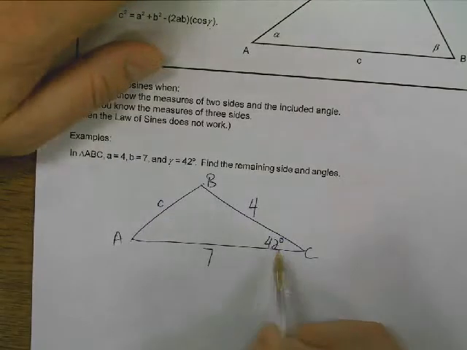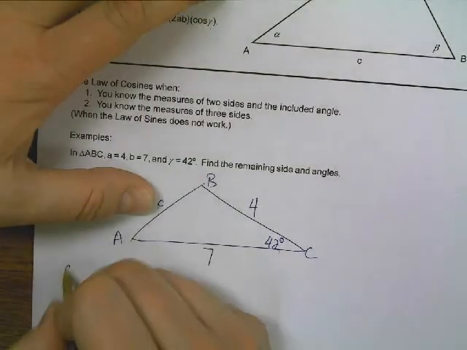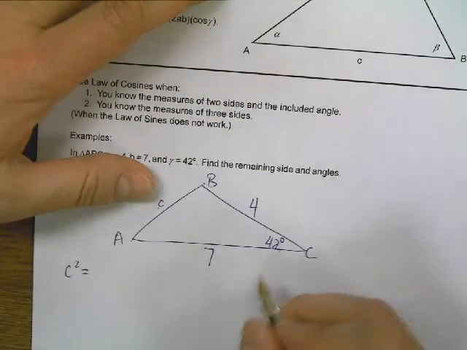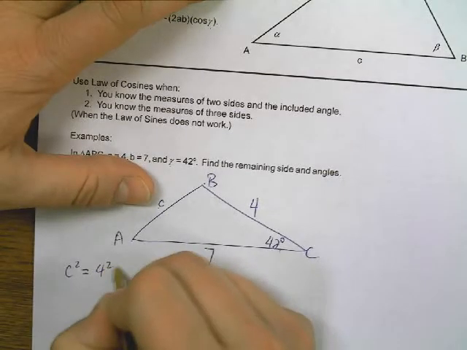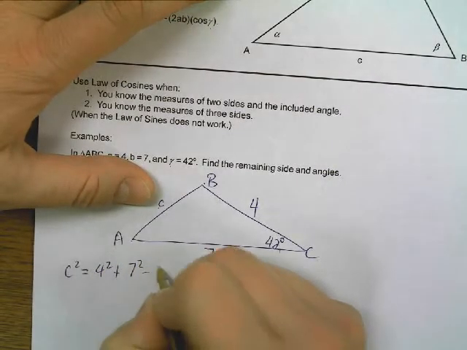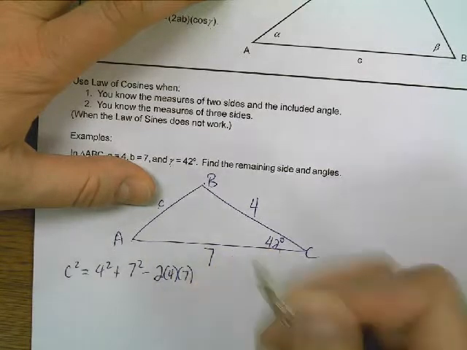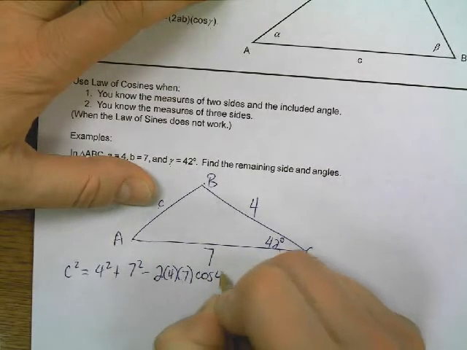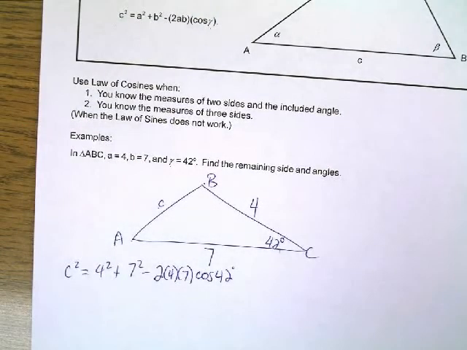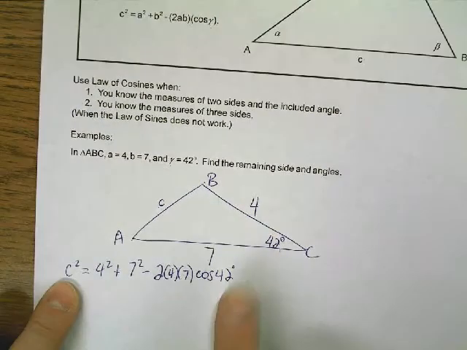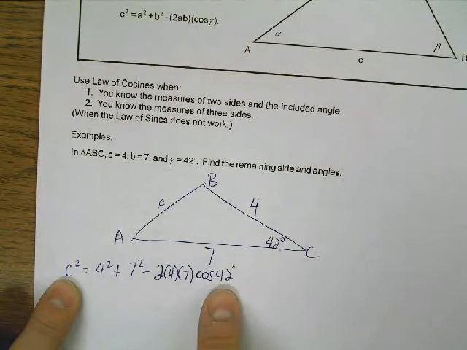We start with the side across from it, which is c. So it's c squared equals 4 squared plus 7 squared minus 2 times 4 times 7 times the cosine of 42 degrees. So again, c is the side across from the 42 degrees.